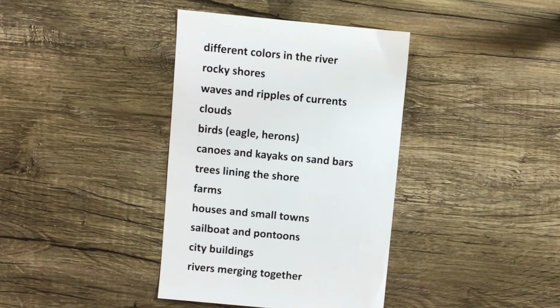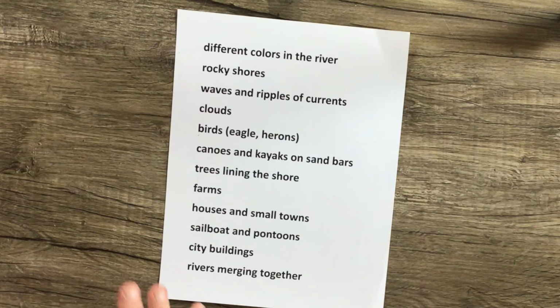If I was looking down, I was pretty sure I would see canoes and kayaks, and maybe those canoes and kayaks would be sitting on sandbars, and maybe they would just look like stripes of color along those sandbars. I knew there would be trees lining the shore, and beyond the trees there would be farms, and maybe looking from above those farms would just look like a patchwork, little squares that I could see from up above.